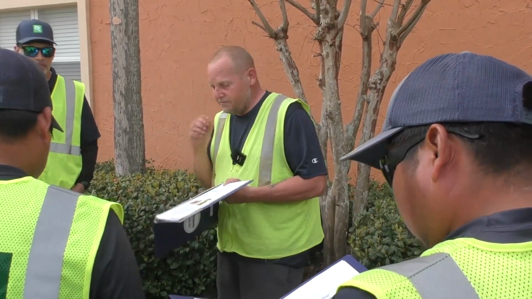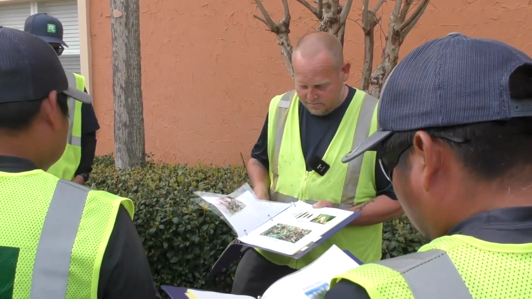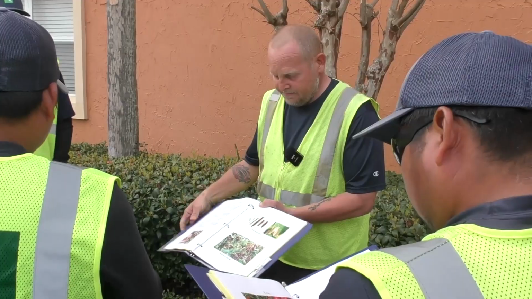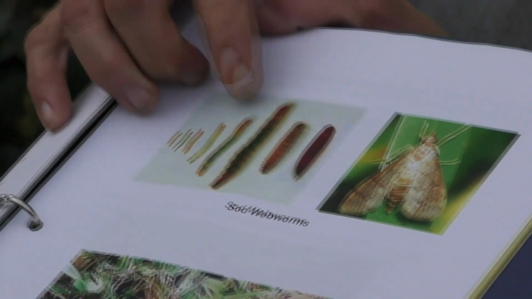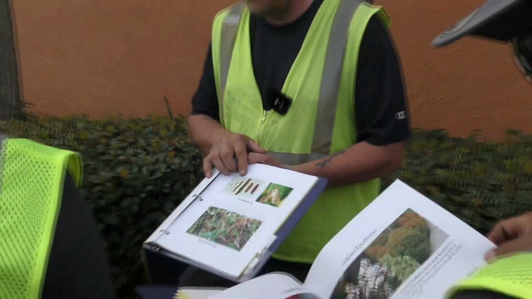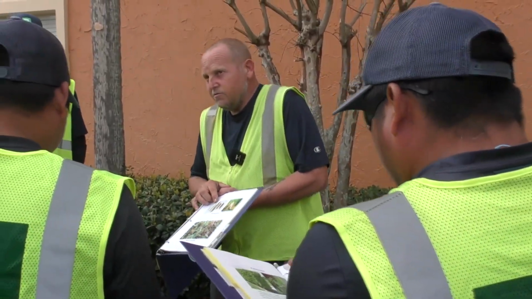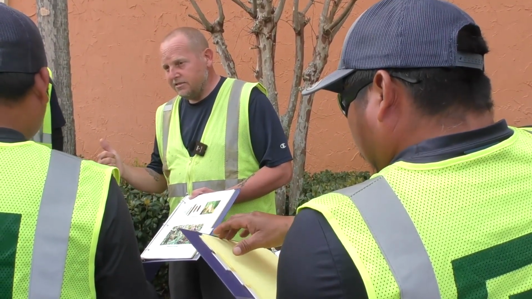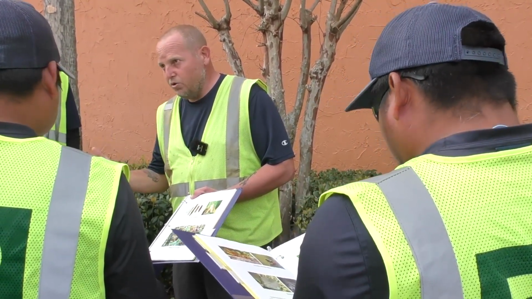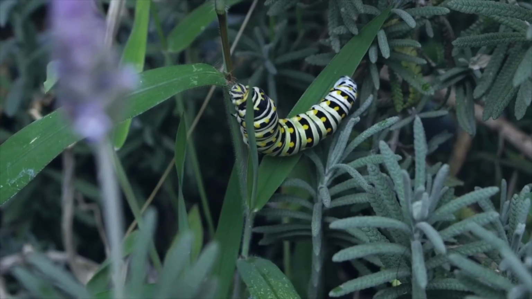A complete life cycle would be something else. What are these? Sod webworm. Yeah. So a sod webworm has a complete life cycle. Anything with a complete life cycle has an egg, a larva, a pupa, and an adult. So a butterfly, right?